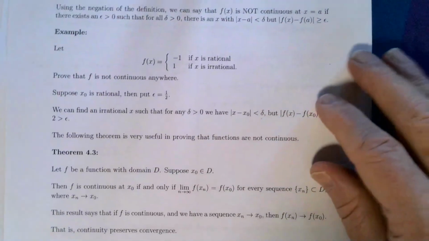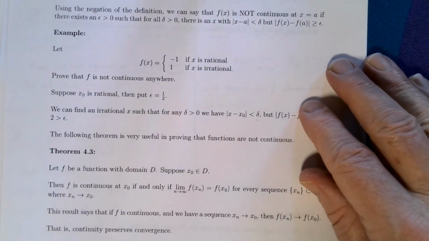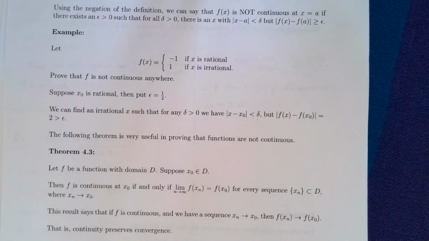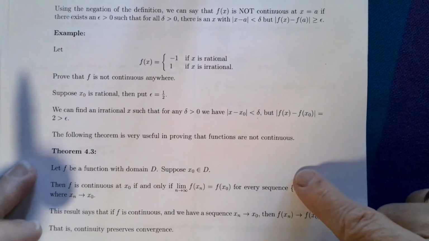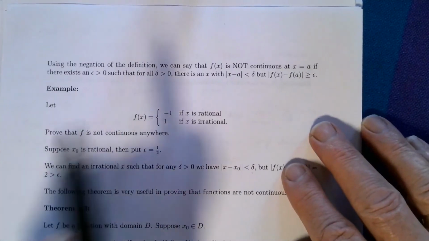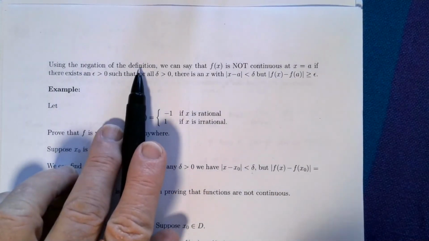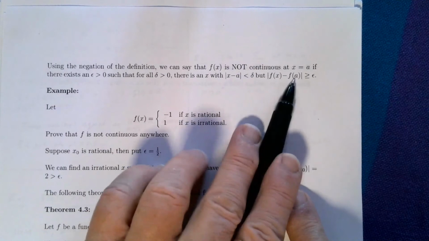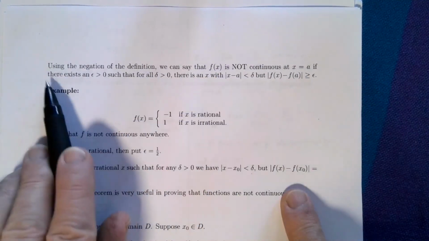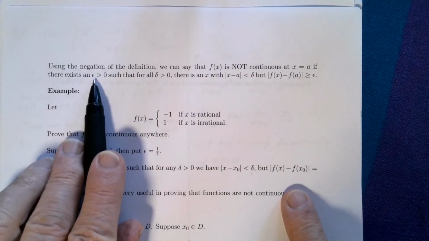Here's a slightly harder example just to finish off this section, and then we'll come back and look at this theorem a bit later. Using the negation of the definition, we can say that f is not continuous at x equals a if there is an epsilon. So I build an epsilon band.